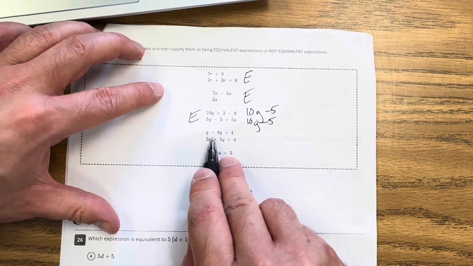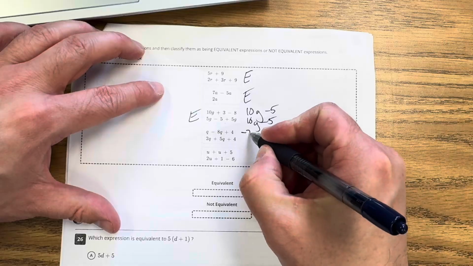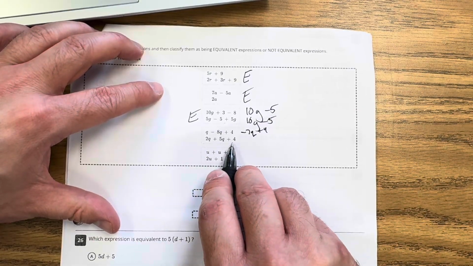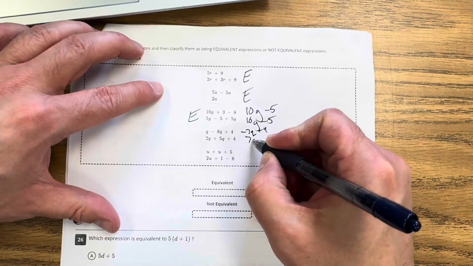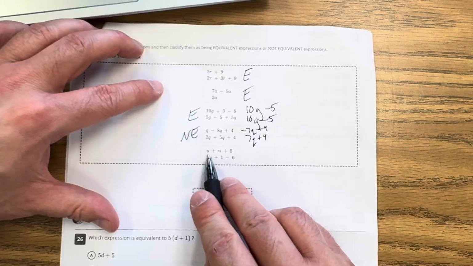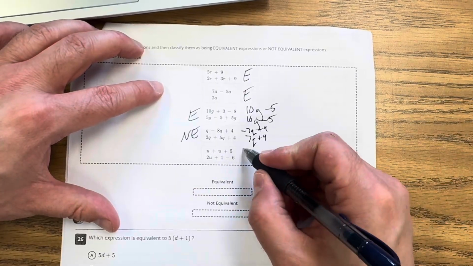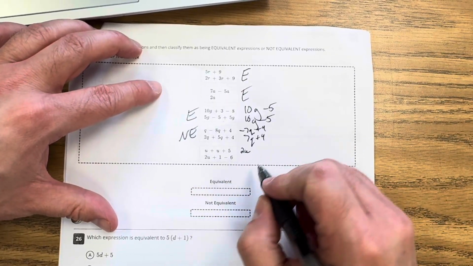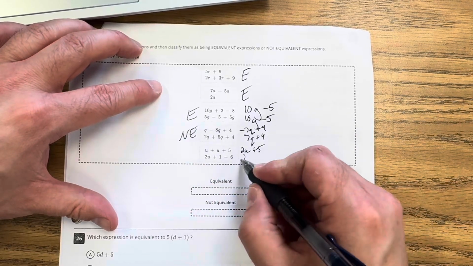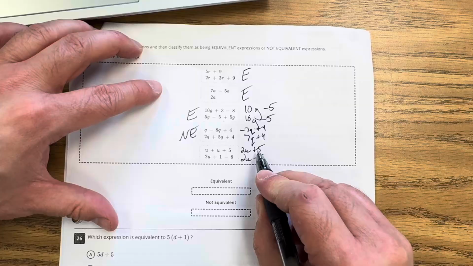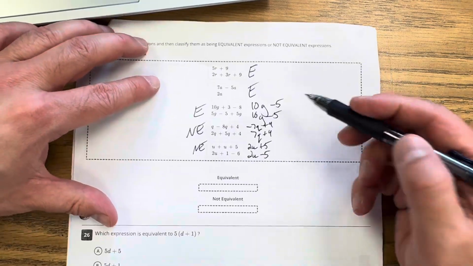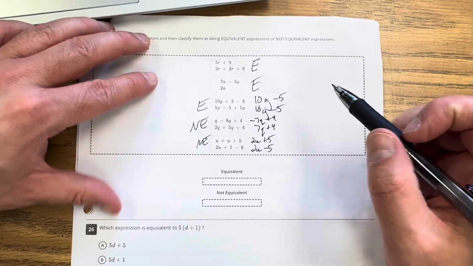This fourth one, q minus 8q, is negative 7q plus 4. This, though, is 2q plus 5q plus 4. That's positive 7q. So those are not equivalent. And then this bottom one here, u plus u, is 2u, because it's 1u plus 1u plus 5, 2u plus 5. This one is 2u plus 1 minus 6. This is 2u minus 5. 2u plus 5 is not the same as 2u minus 5. Not equivalent. Okay. So the first 3 are equivalent. The last 2 are not.